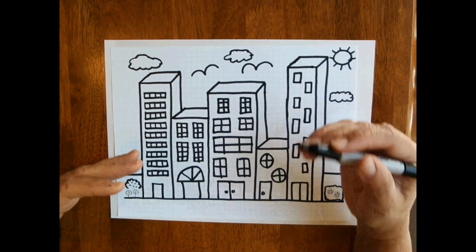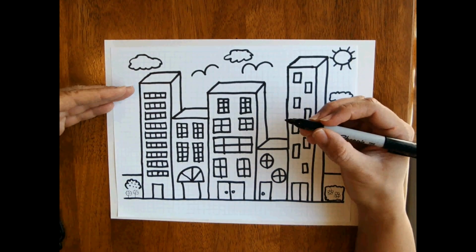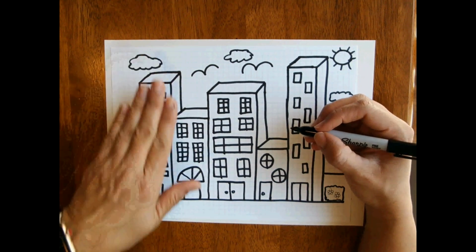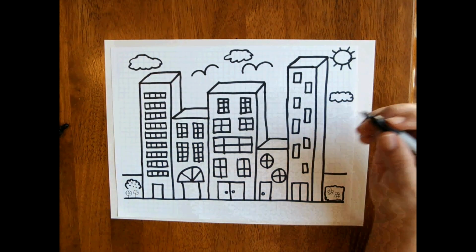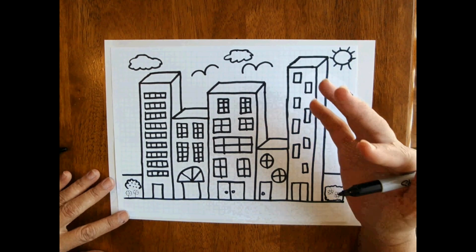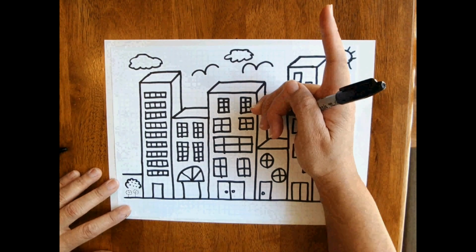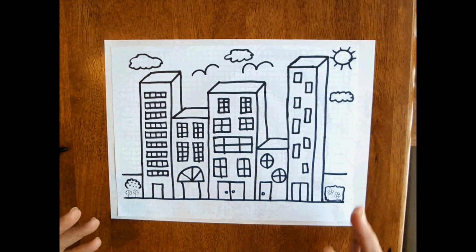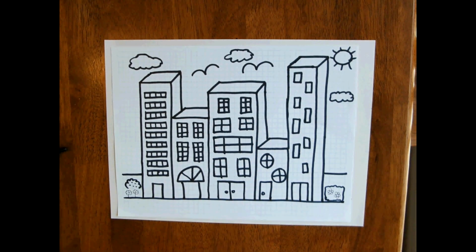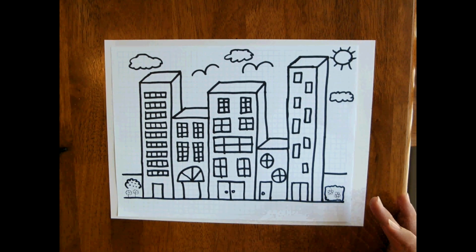Now you can go back with your Sharpie and trace out the lines. Take your time, don't rush. You want good craftsmanship. Did you hear me? Good craftsmanship. You want to make sure that your craftsmanship is good so that when somebody looks at it, they're like, wow, look at that. You didn't rush, you took your time.